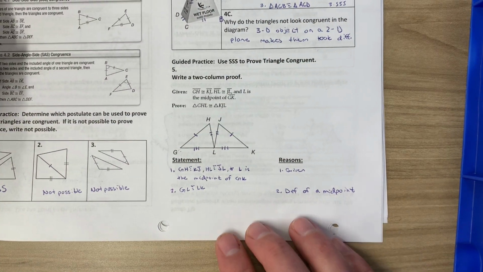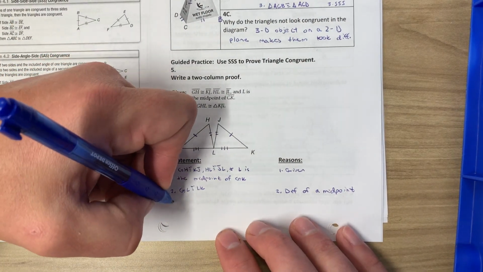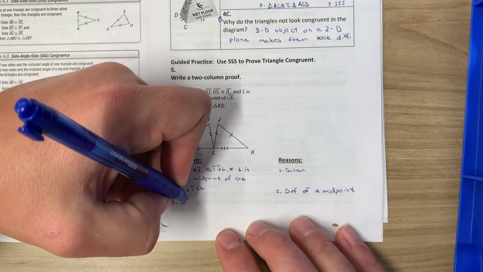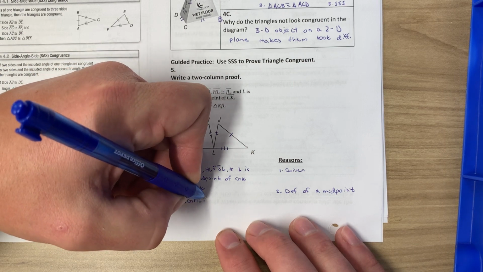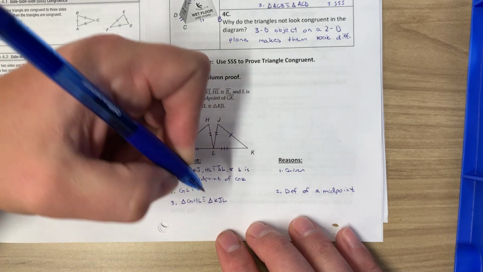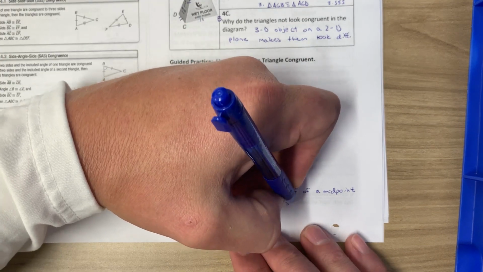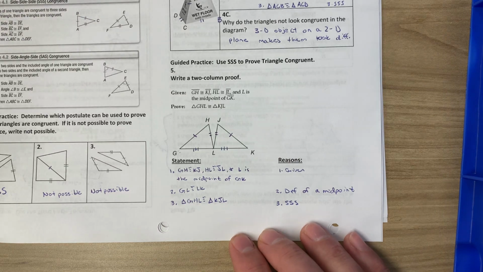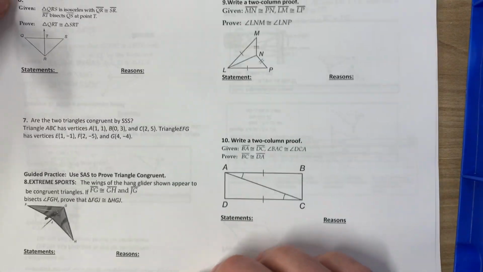And so we've got all three sides taken care of, three pairs. So we've got triangle GHL is congruent to triangle KJL, and that is by side, side, side. So now we're gonna go ahead and flip to the back where we've got all these fun proofs here.